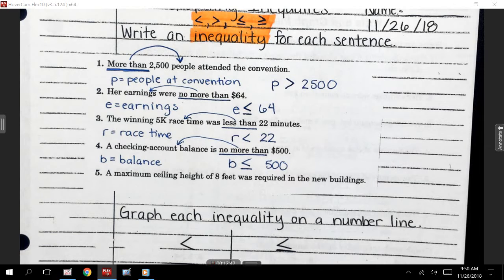All right, number 5. A maximum ceiling height of 8 feet was required in the new building. What word tells me bigger or smaller here? What word is giving me a bigger or smaller description? Bailey?